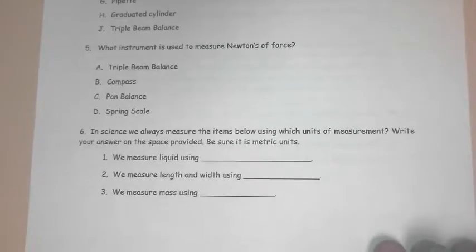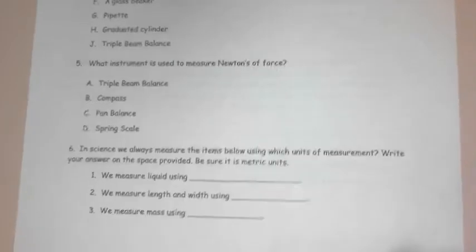Number 6. In science, we always measure the items below using which units of measurement? Write your answer on the space provided. Be sure it is in metric units. Number 1, we measure liquids using. Number 2, we measure length and width using. Number 3, we measure mass using.